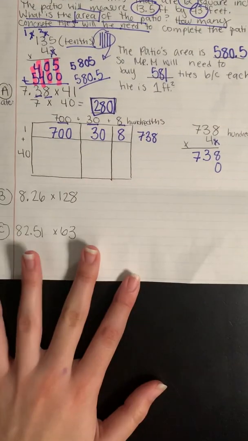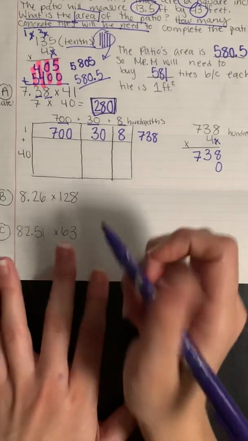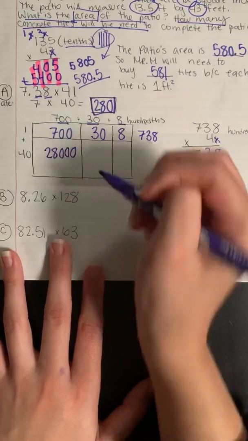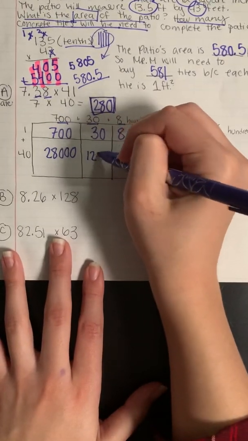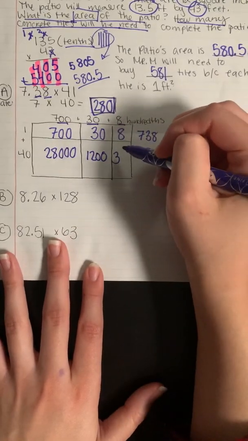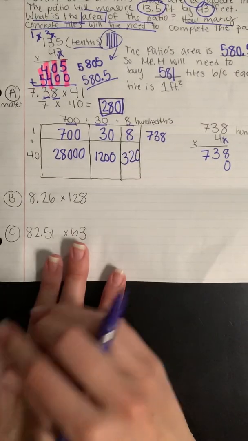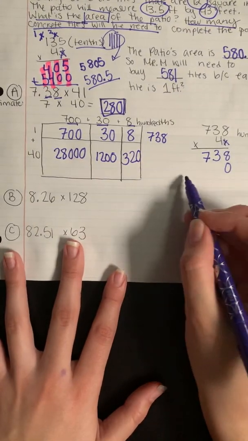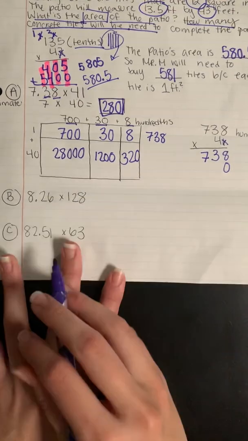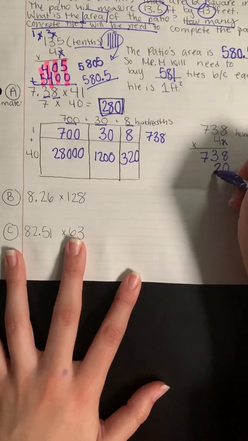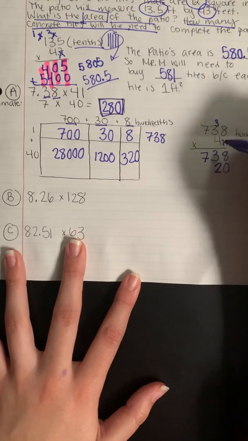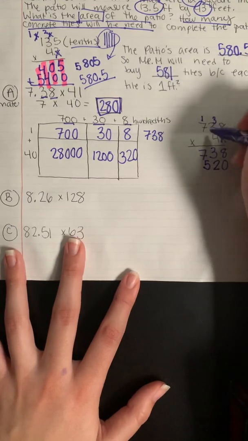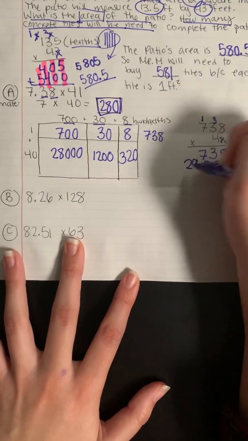Now to finish off our area model, we have 7 times 4 is 28, and there are 1, 2, 3 zeros there, and 12, 2 zeros, 1 zero. All right, so when we add these numbers up, we should get a number here that reflects this row. So 4 times 8 is 32, carry the 3. 3 times 4 is 12, plus 3 is 15, carry the 1. 7 times 4 is 28, plus 1 is 29.